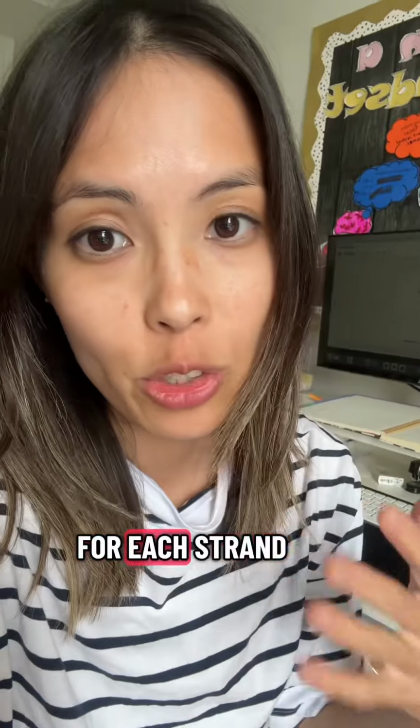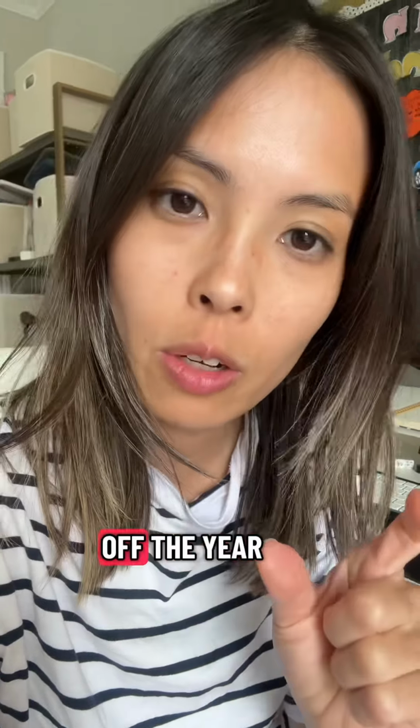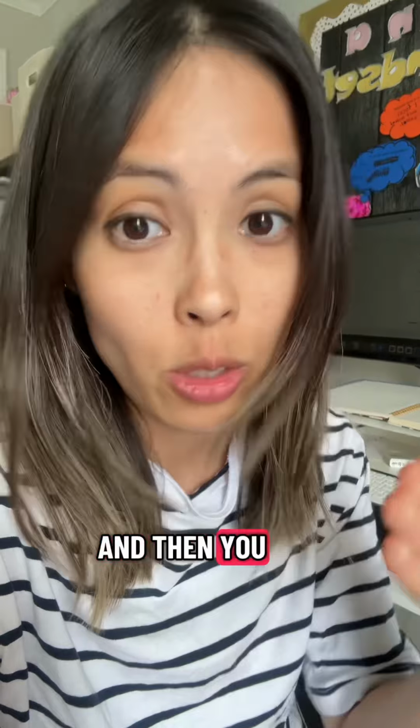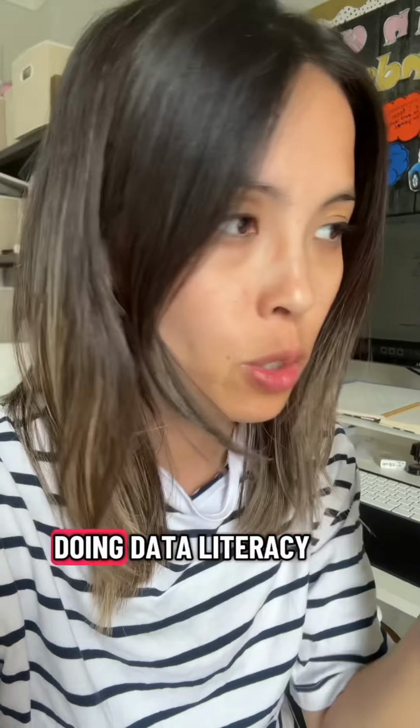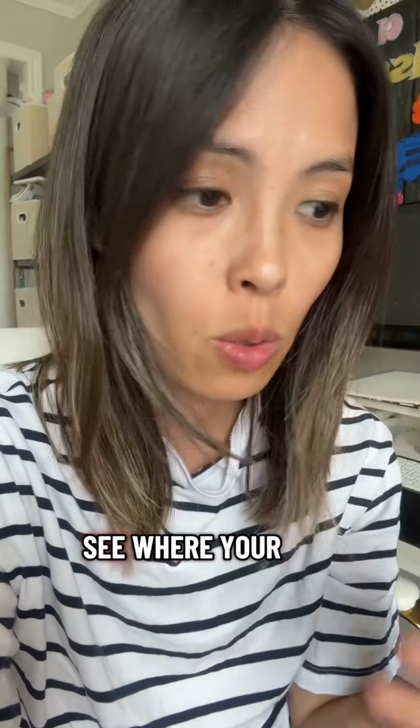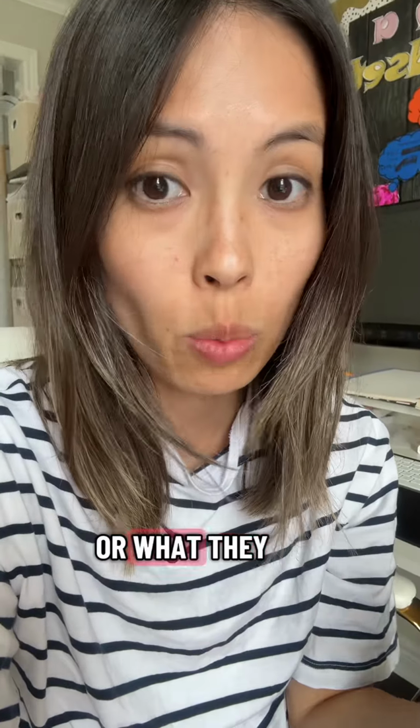I have one for each strand. So for example, if you're starting off the year with number sense, give this out at the beginning, and then you can see where your students are at. If you're doing data literacy, you can give the data literacy one out. Once you do them, you can see where your students need more help or what they excel in.